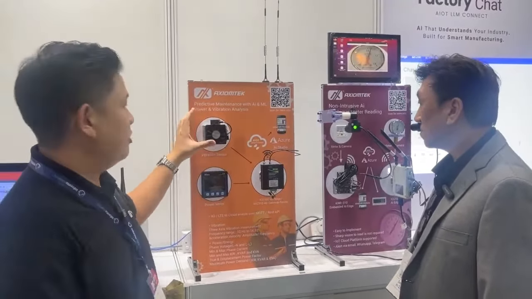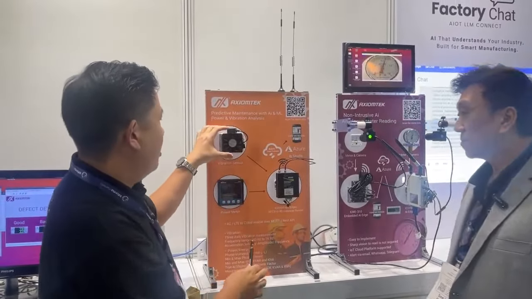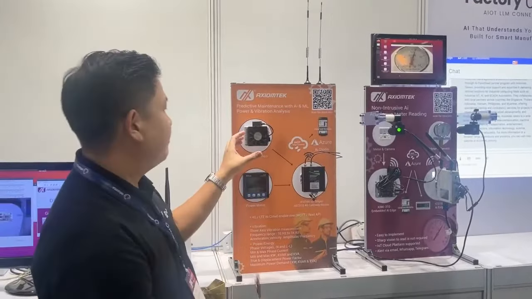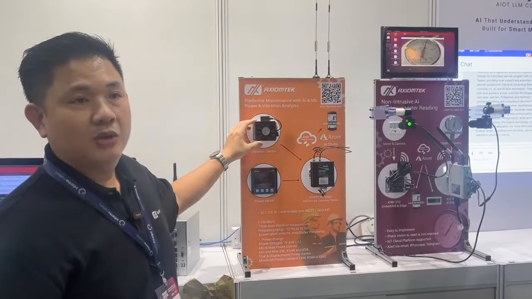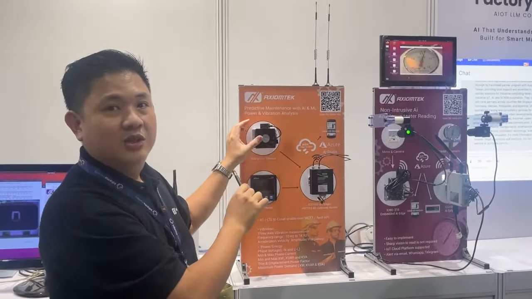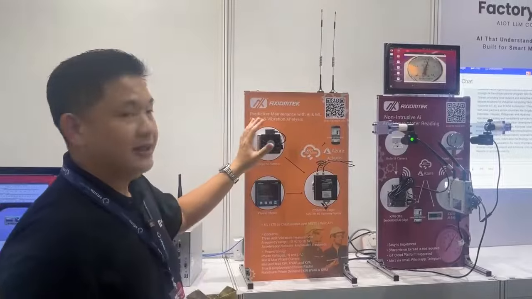For example, assume this is a machine. When the vibration graph goes higher than the abnormal level, it means something is wrong with the machine. So the maintainer has to come and assist and monitor. This is called predictive maintenance.